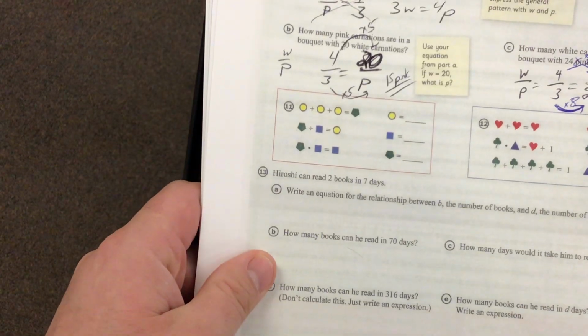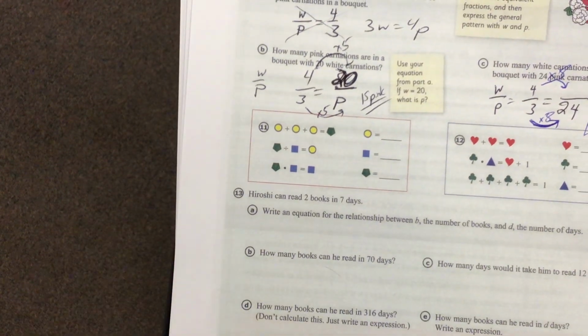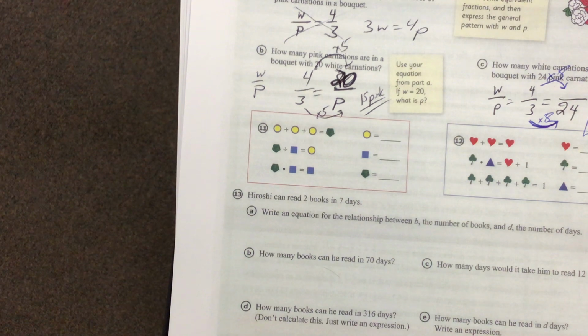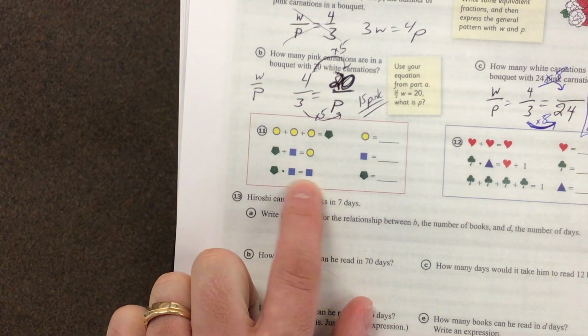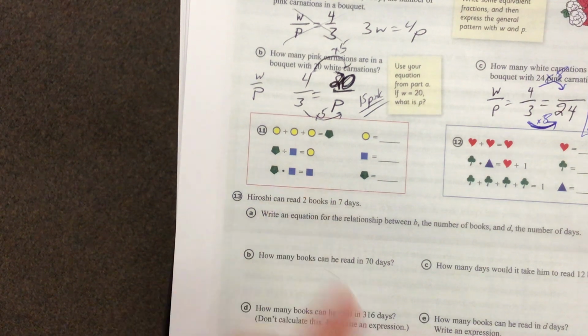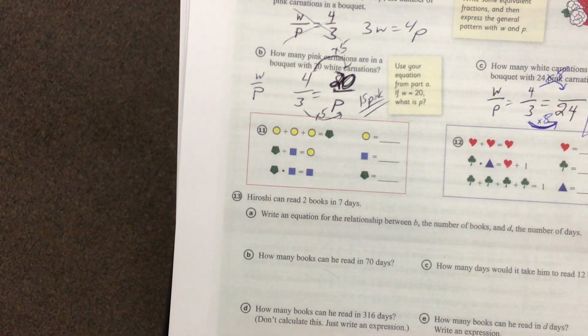We can try number 11. We'll skip 12. Oh, that's 2 things that multiply together to give you a blue. So whatever the blue is going to be the same. Can you try this on your own and see what we get in the end?